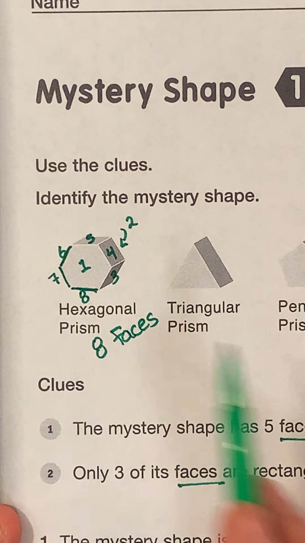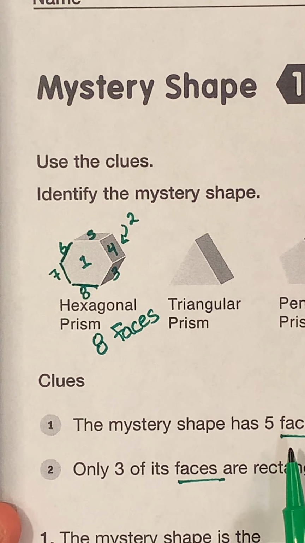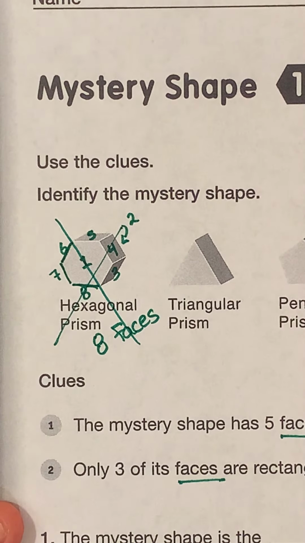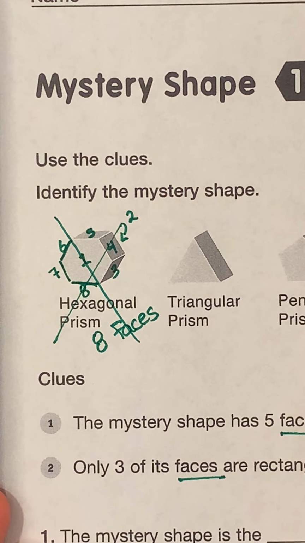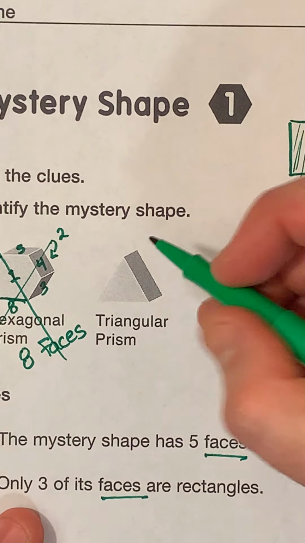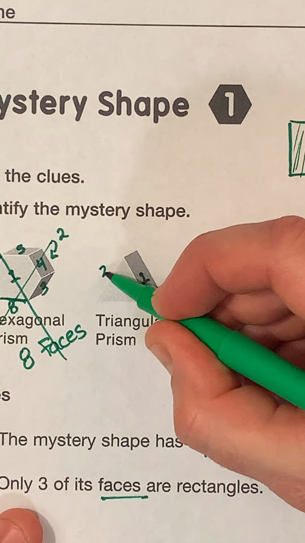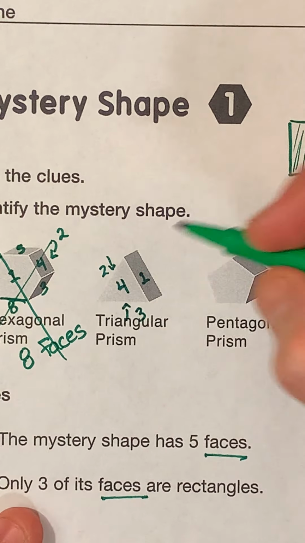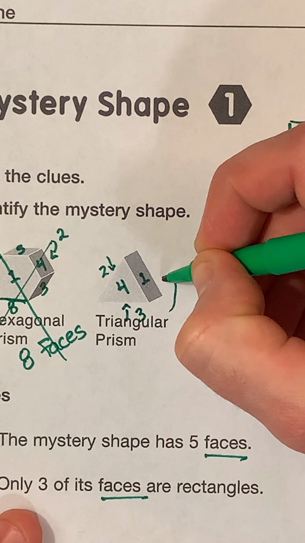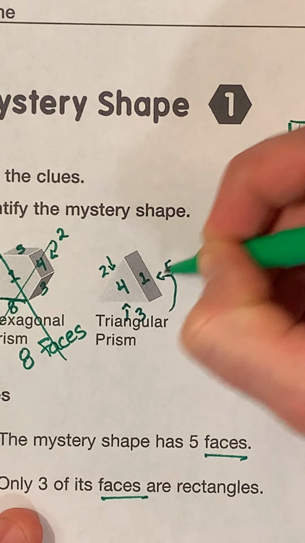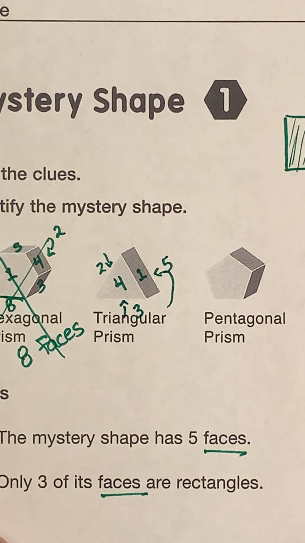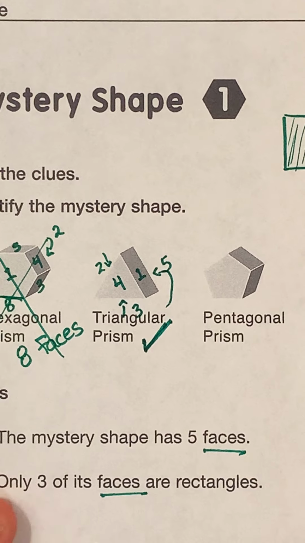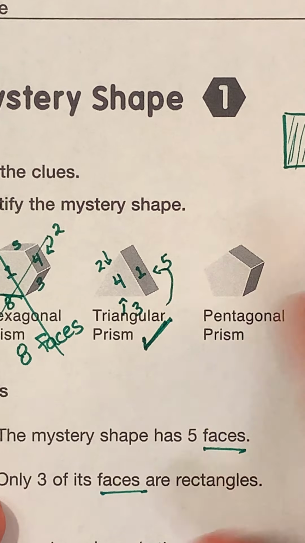Knowing that there are 8 faces, we know that it cannot be the mystery shape because it has to have 5. So gone. Can't be it. Let's look at the faces for my triangular prism. 1, 2 on the back side, 3 on the bottom, 4. Be careful you don't forget that there's a back here too, which would be my 5. It says the mystery shape has 5 faces, so this works. Now, we don't know that that's the mystery shape yet. We got to stop and make sure that we look at the rest.